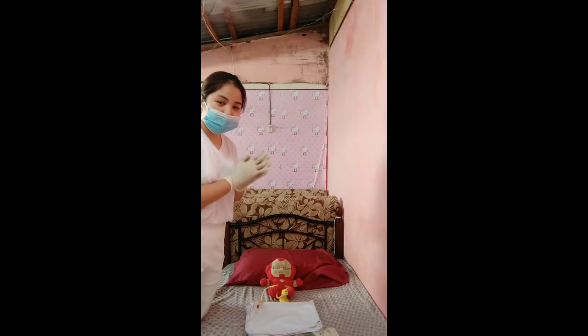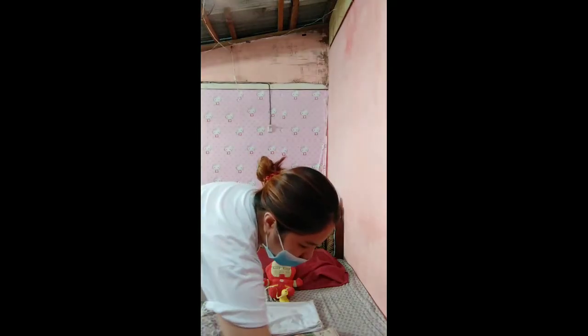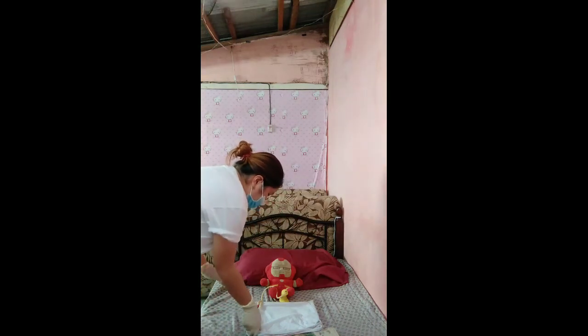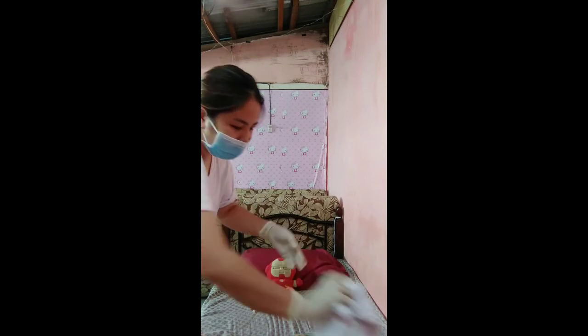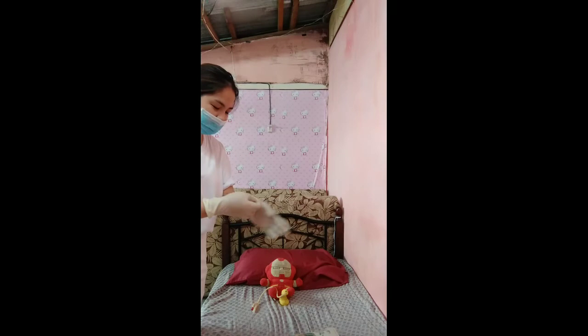So we need to dispose of all the materials used in this procedure. So we're putting this away, the materials used here. And remove the sterile gloves from our hands.